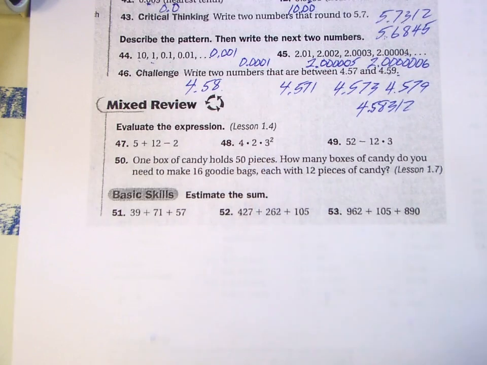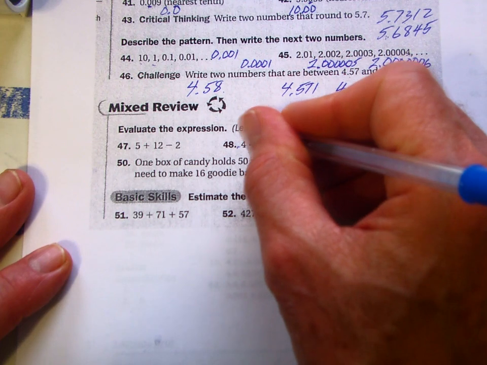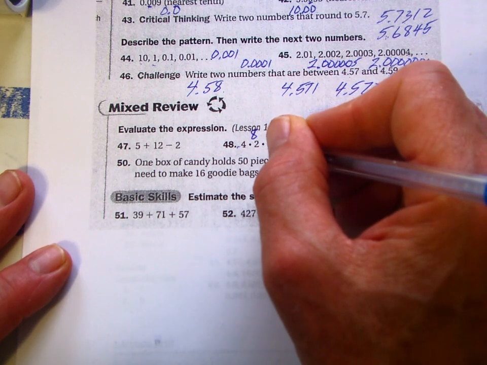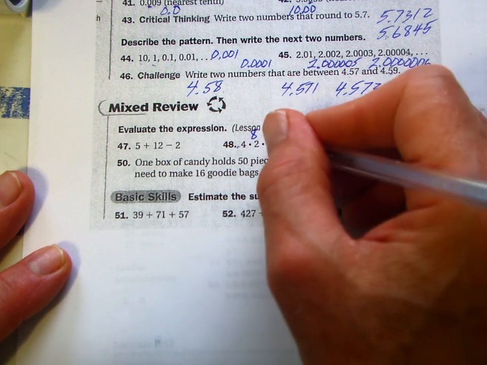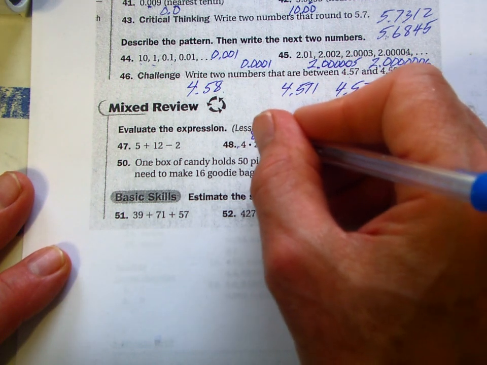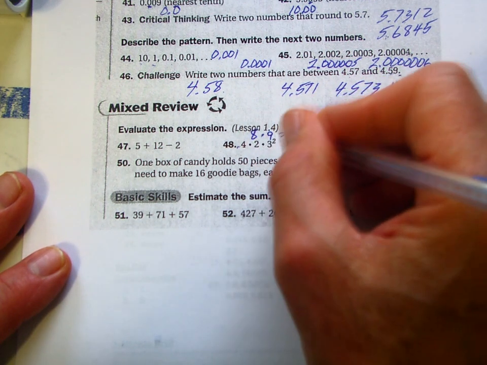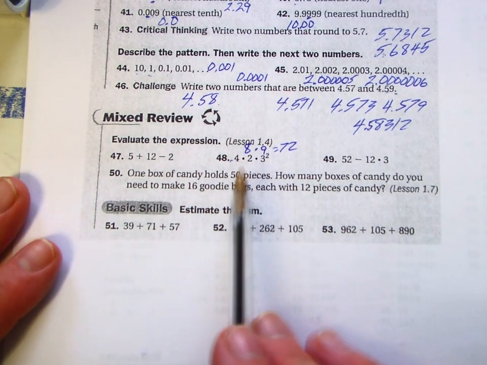This is multiplying. 4 times 2 is 8. But you can't multiply times 3 yet. First, you have to do this. 3 squared is 3 times 3. This is 3 times 3, which is 9. Now you can multiply the 8 times 9. That's 72. You could try that with your calculator.